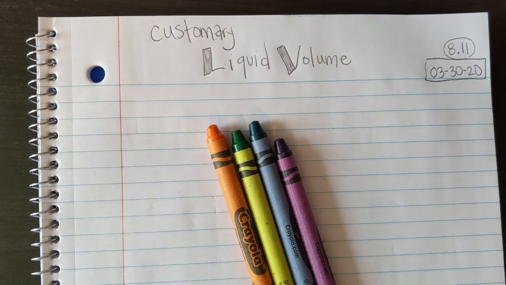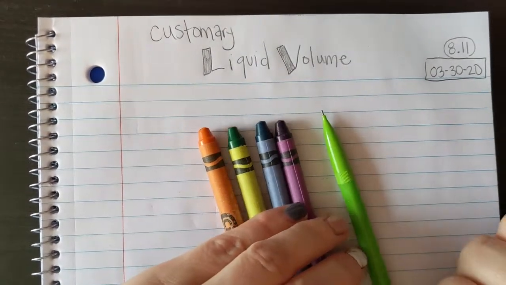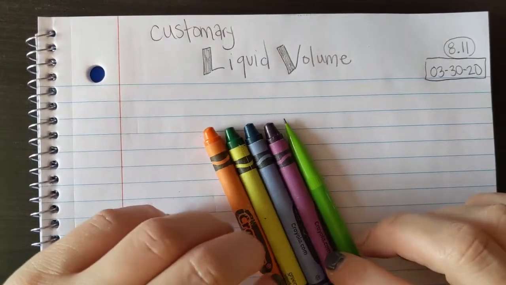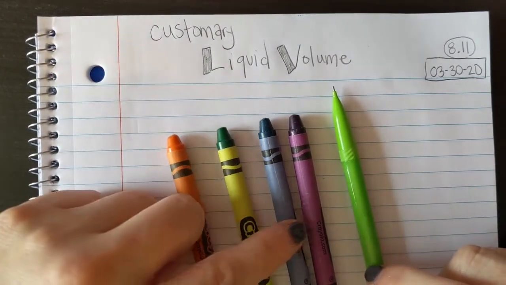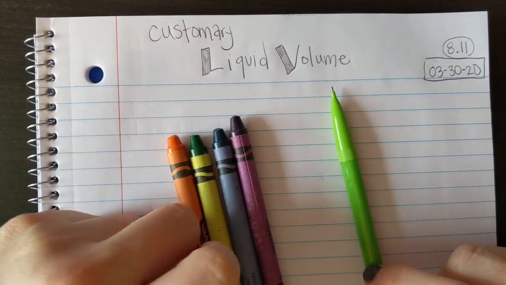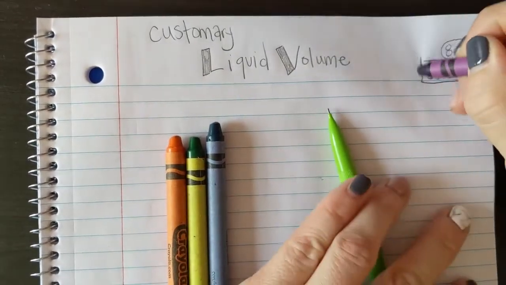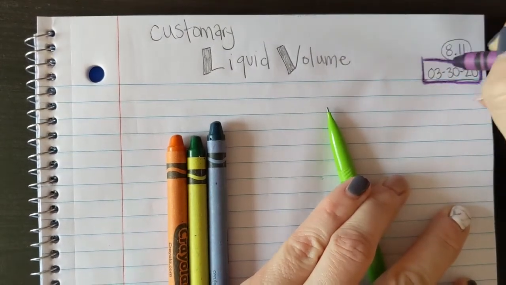So instead of classifying things in liters and centiliters and kiloliters, we do it in something called gallons and quarts, pints and cups and ounces. You've probably heard of all of those. So go ahead and push pause on the video if you need to find all of these colors. I have an orange, green, blue, and purple. Okay, I'm just going to go ahead and get some of these colored while we wait.